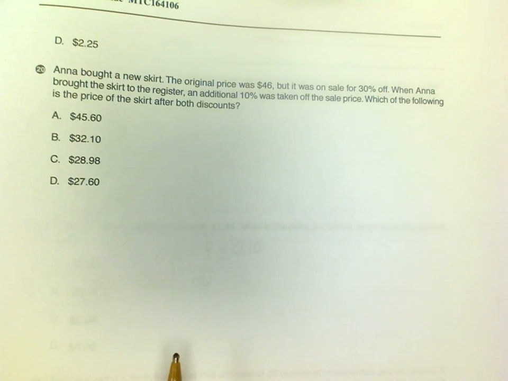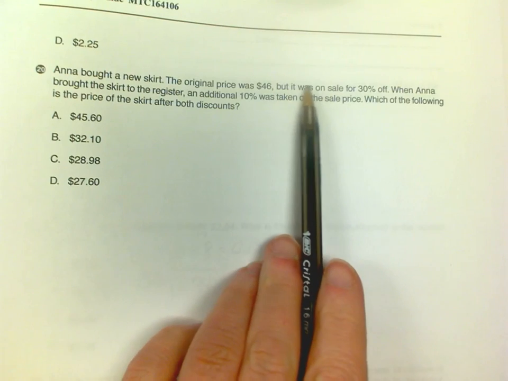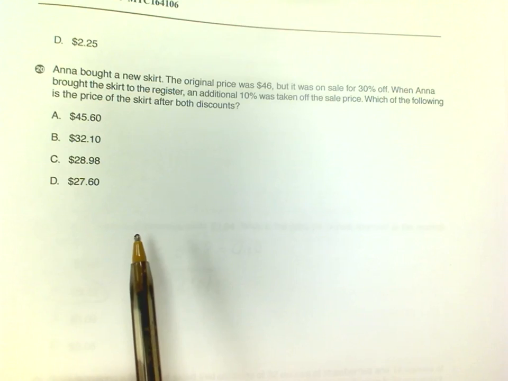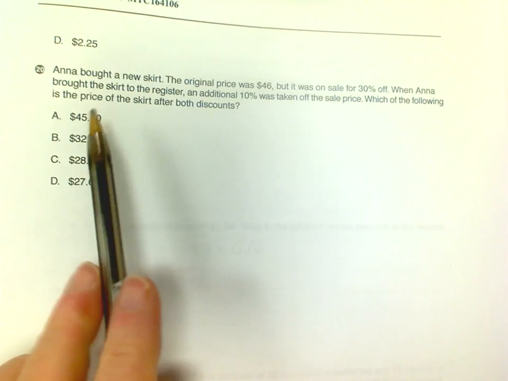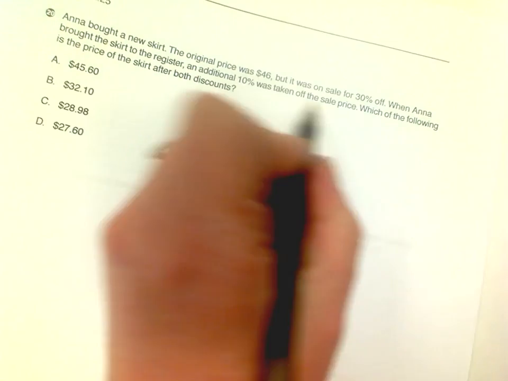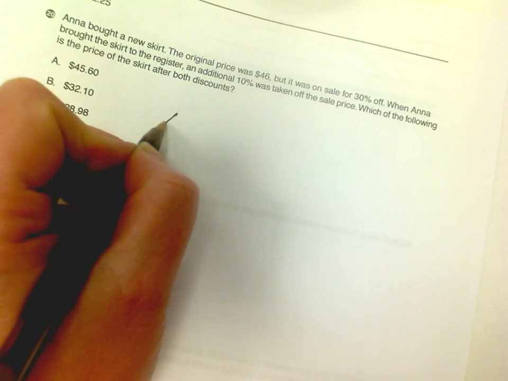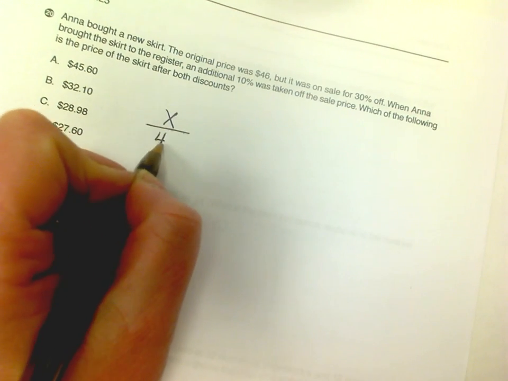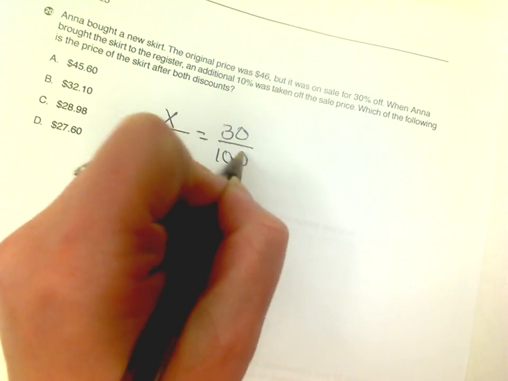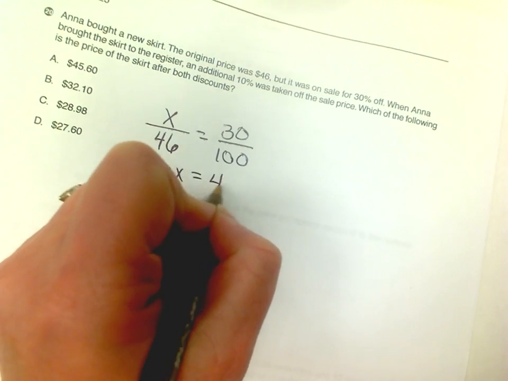The final question. Anna bought a new skirt. The original price was $46, but it was on sale for 30% off. When Anna brought the skirt to the register, an additional 10% was taken off the sale price. Which of the following is the price of the skirt after both discounts? So we know we first need to figure out what 30% off of 46 is. So we don't know what the new price is, but we know it's 30% of 100. So we use our cross products.